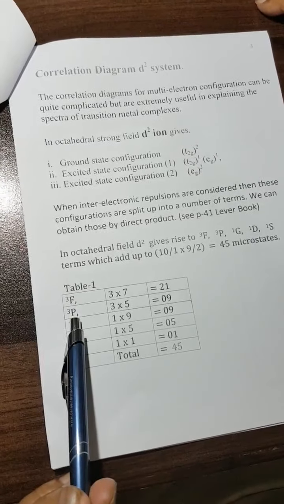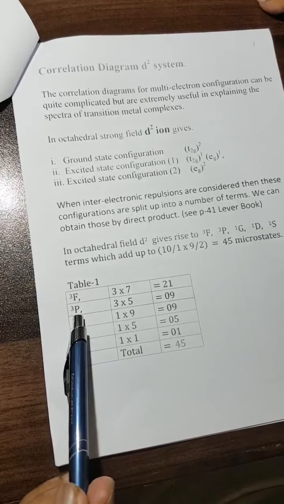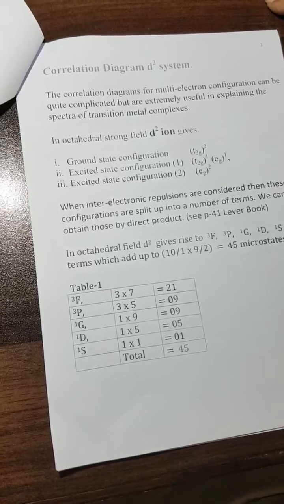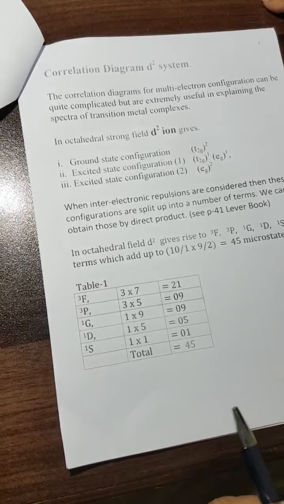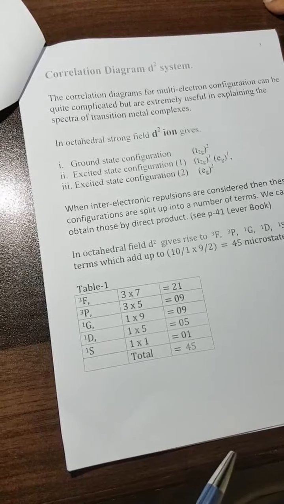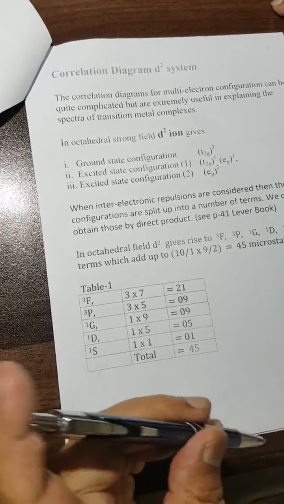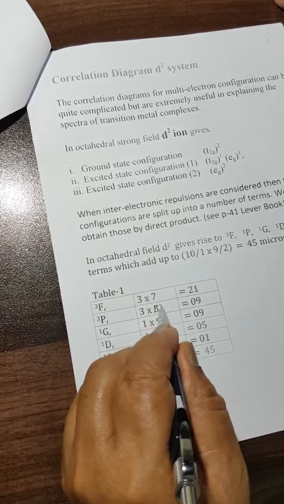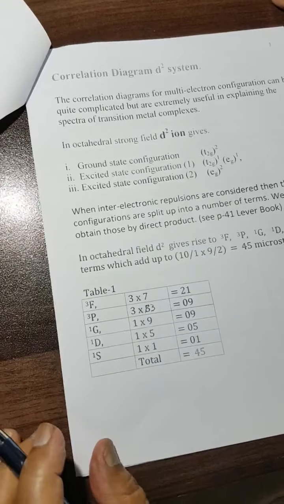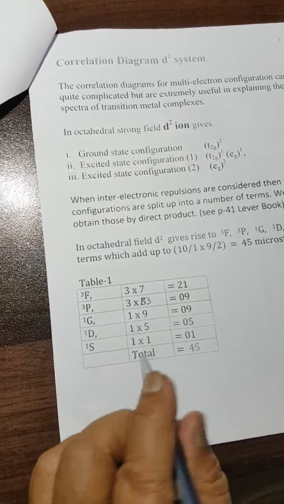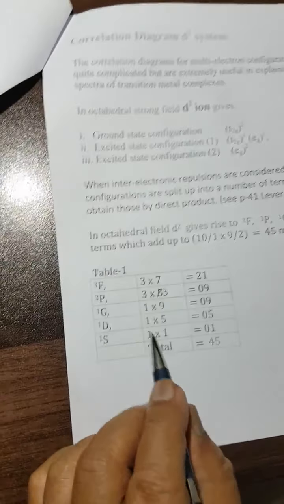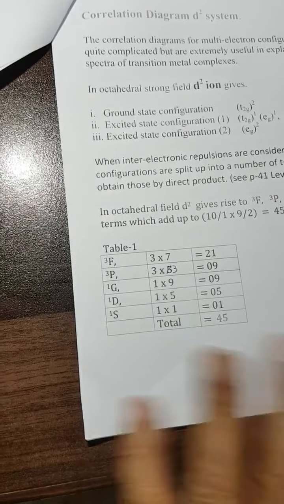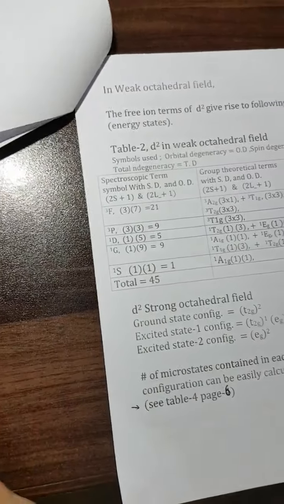This is triplet P, so P is 3, multiplied by 3. This was written wrong here; it is 3 multiplied by 3. And G is 9 multiplied by 1, and the total is 45.